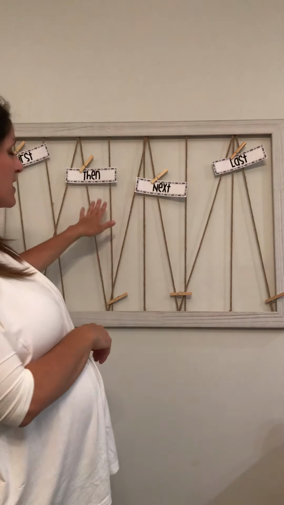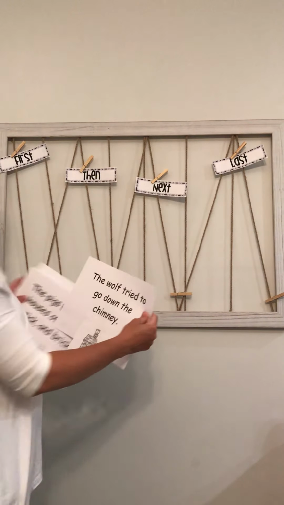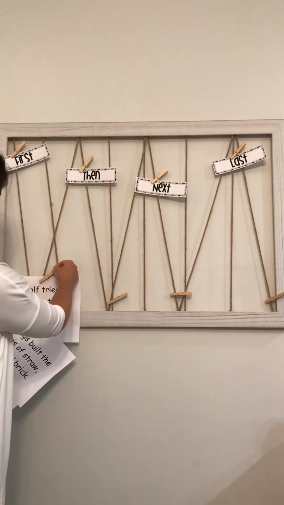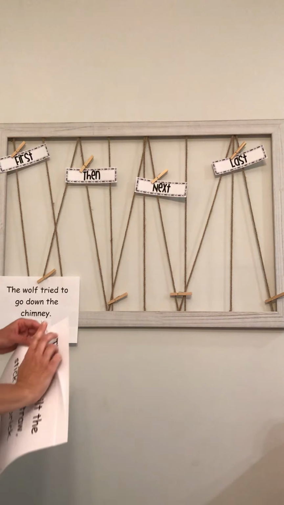Okay, now I have some pictures from the story that I just read, and I want you to help me put these pictures in order, again, using first, then, next, and last. Okay. Here's our choices. The wolf tried to go down the chimney.